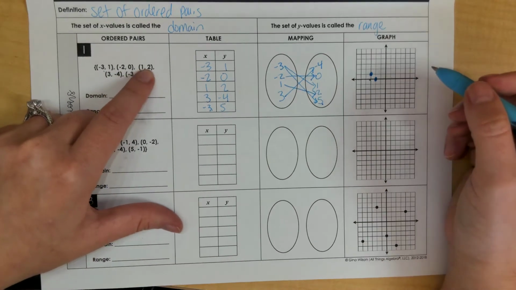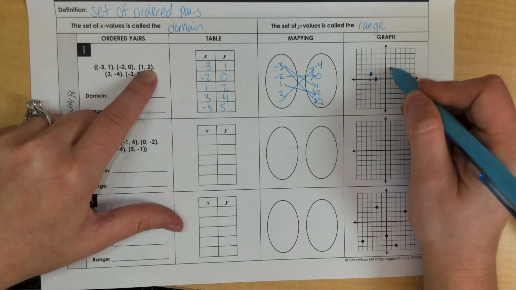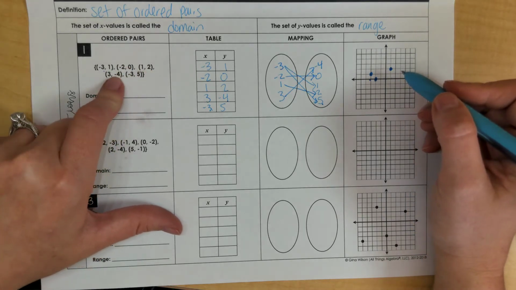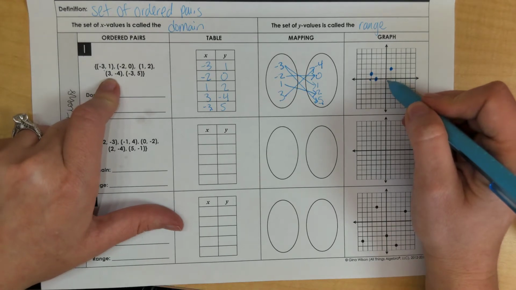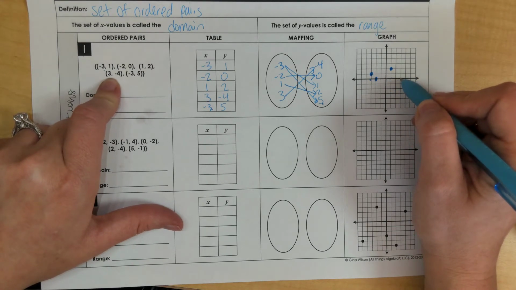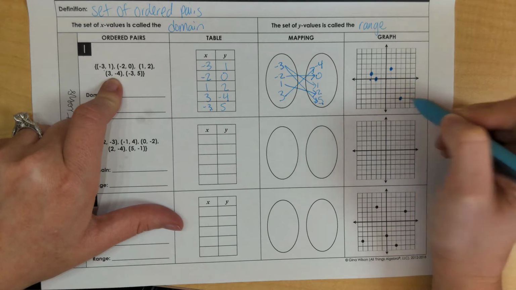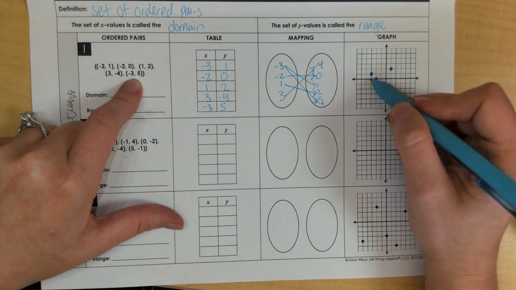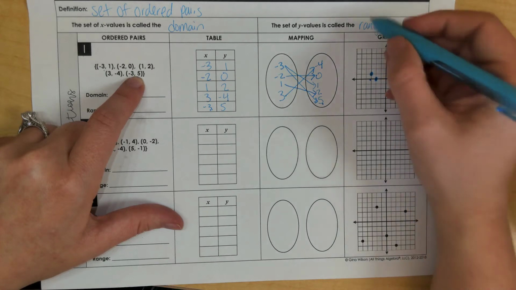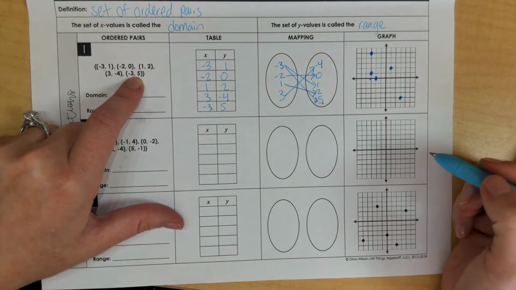Okay, then the next point, 1, 2. I'm going to go +1, and then go +2 and put my point. And the next point, I have 3, -4. So I'm going to start at 0, move in the horizontal direction +3, and move in the vertical direction -4, and put my point. And then finally -3, 5. I start at 0, move in the negative direction 3, and then move in the positive direction 5. So those are my 5 points that match this.